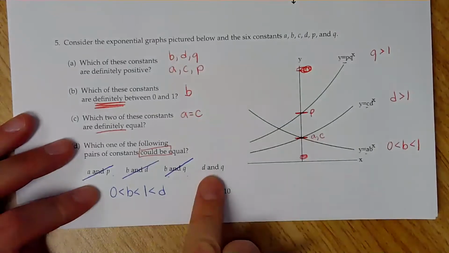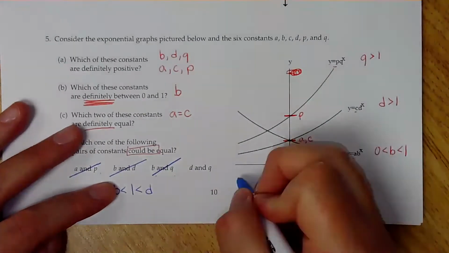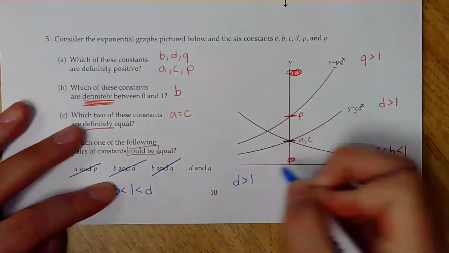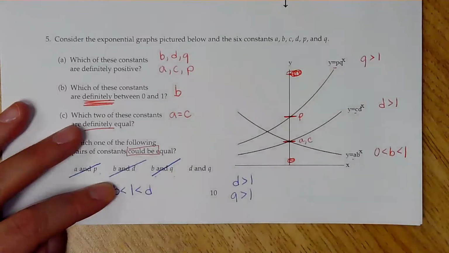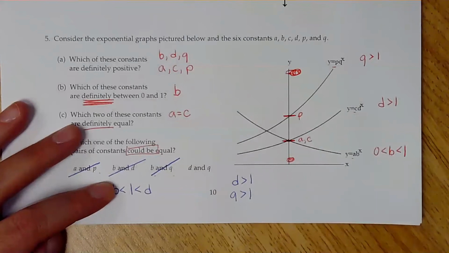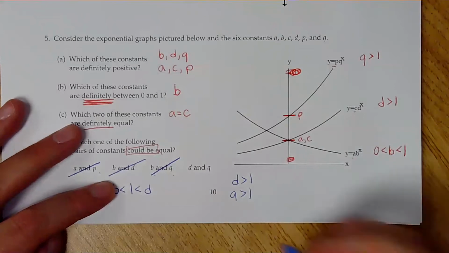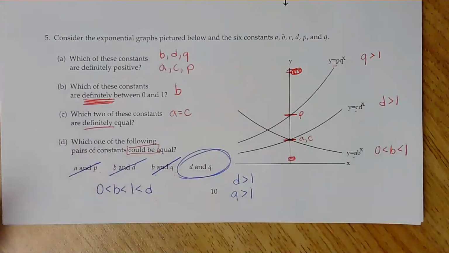So that just leaves this one, D and Q. And let's see what we know about D and Q. So we know D is bigger than 1. We also know that Q is bigger than 1. Okay, so there's no contradiction there. It's not like Q is less than 1, D is definitely bigger than 1. They're both bigger than 1. So it is possible that they could be equal, and we would need more information to figure that out. But since it only asks could, we're going to circle D and Q.